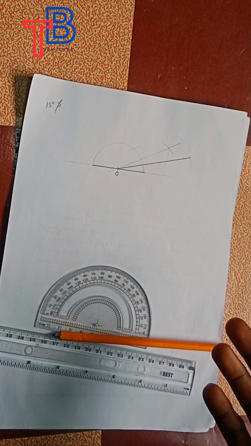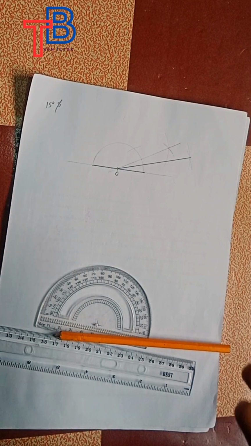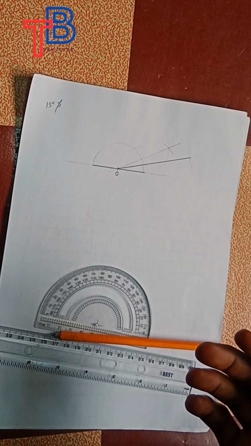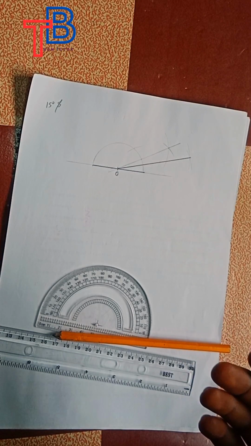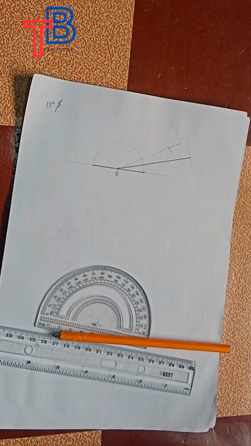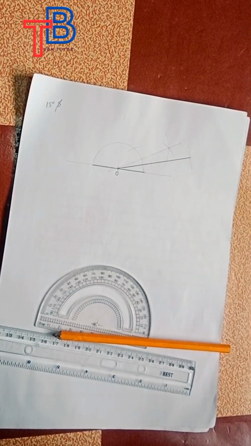That is, if you cut 15 into two, that should give you 7.5. So let's assume we have to construct angle 7.5 degree. All you need to do is just bisect 15 degree into two equal parts. And voila, if you bisect it into two equal parts, you'll be having your 7.5.